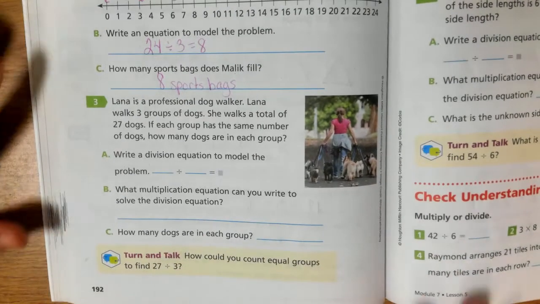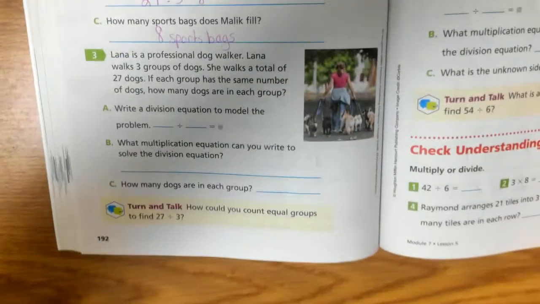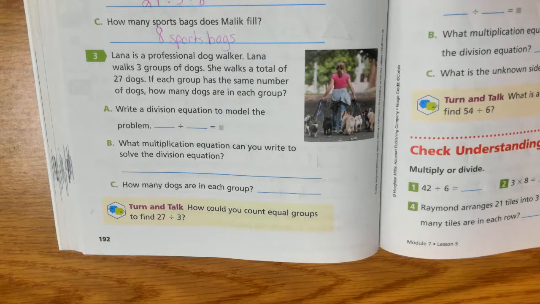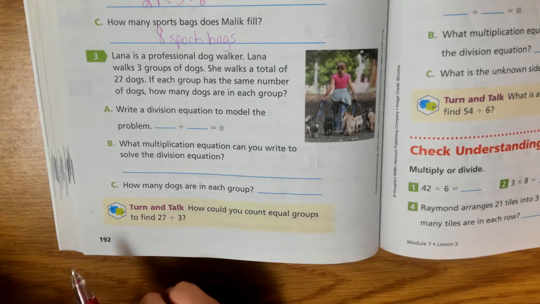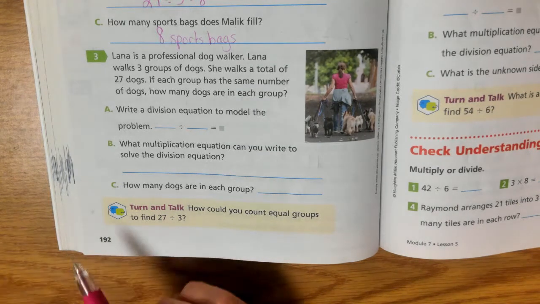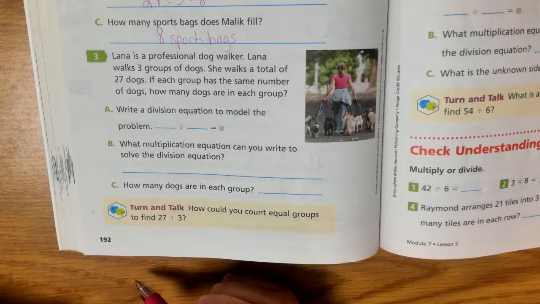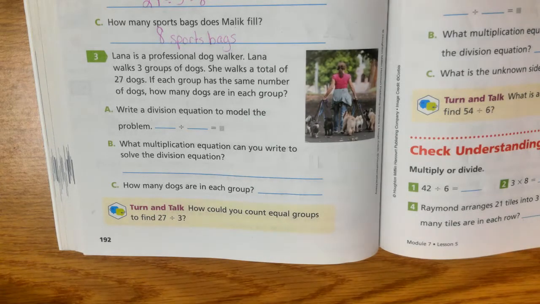Number 3. Lana is a professional dog walker. Lana walks 3 groups of dogs. She walks a total of 27 dogs. If each group has the same number of dogs, how many dogs are in each group?